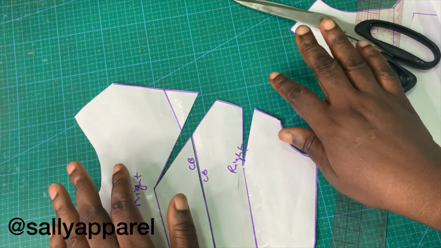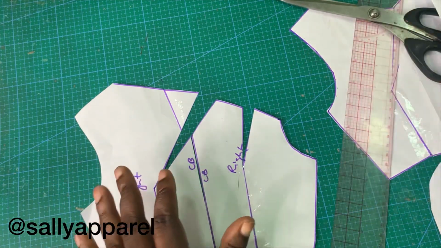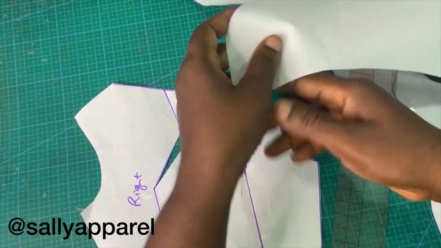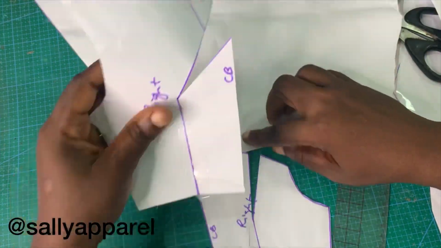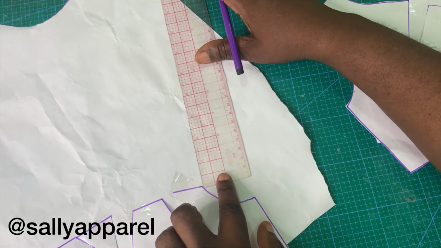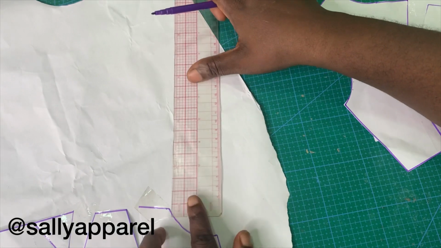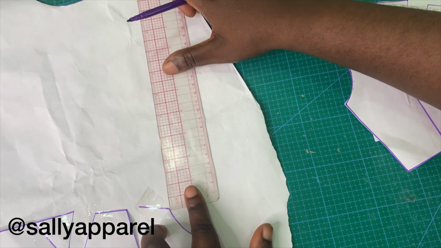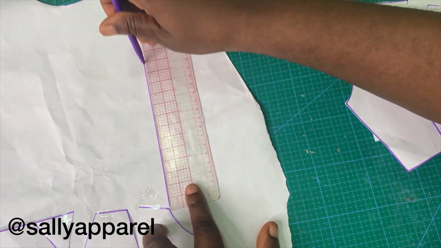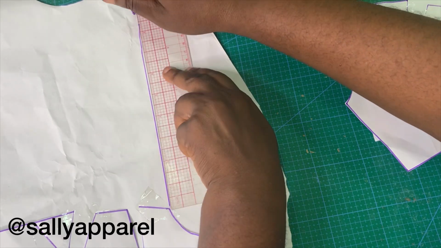Now I'll be adding another pattern sheet underneath this one. And then I will draw a line matching the length that I used for the front tie.